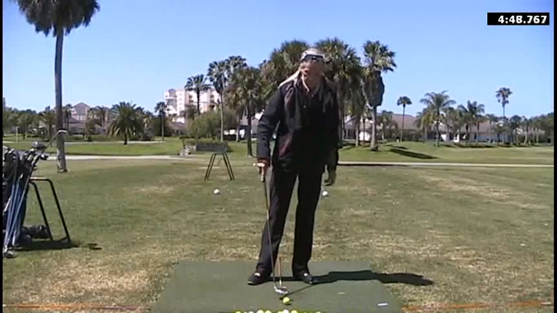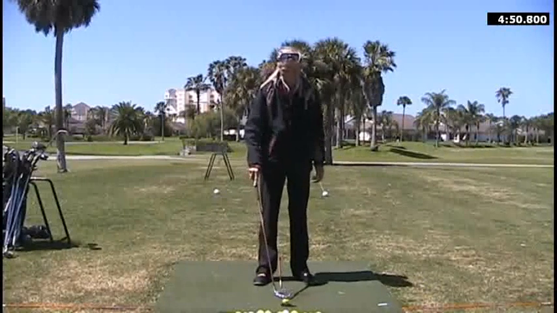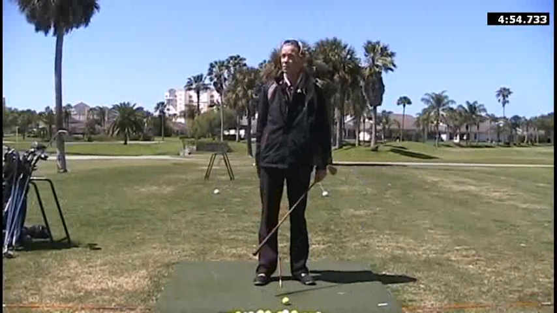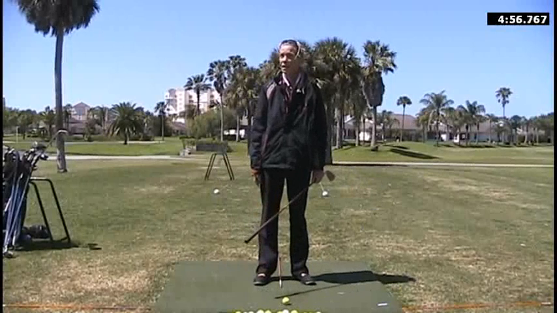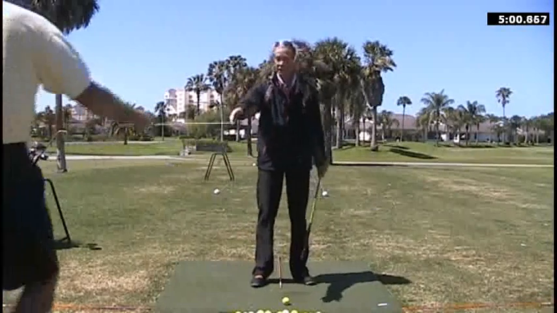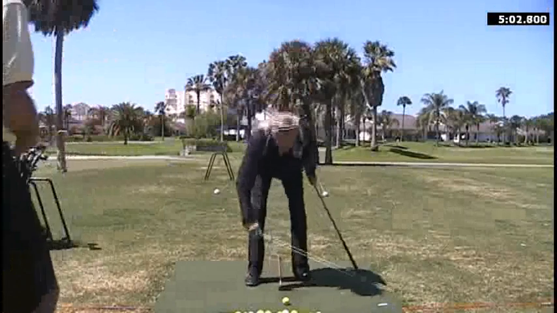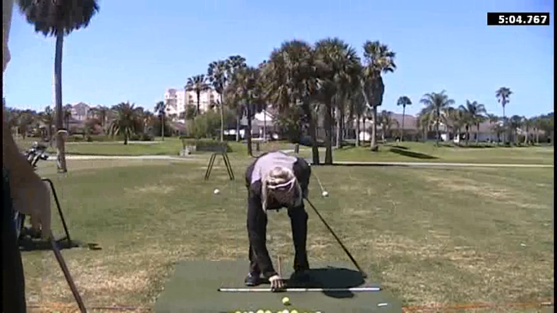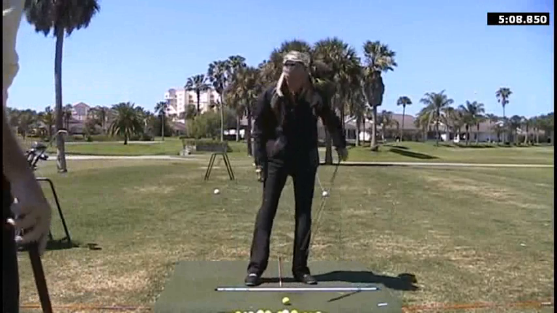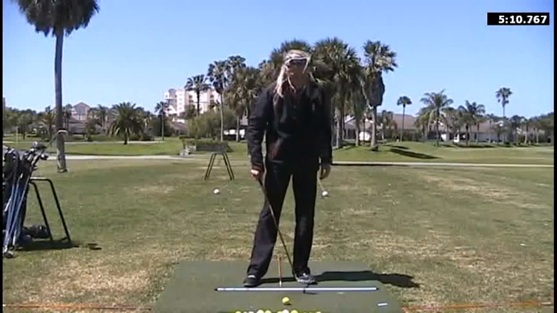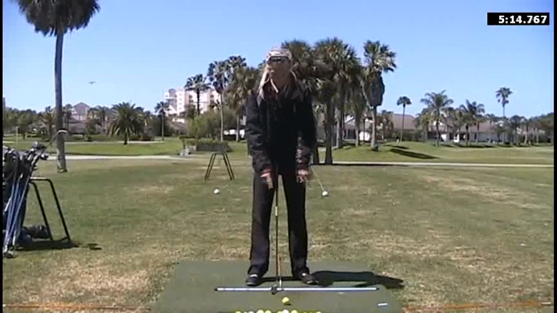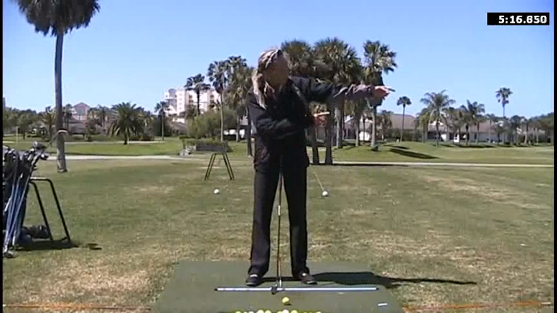For ball position, we need our body to be parallel to the target line, okay? So pull out another rod for me. Thanks. So this shaft right here is parallel to the target line. Our body, if it's parallel to that line, our arms are going to swing down the target line.